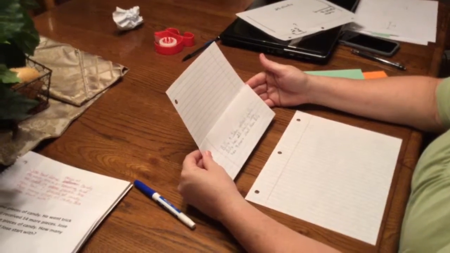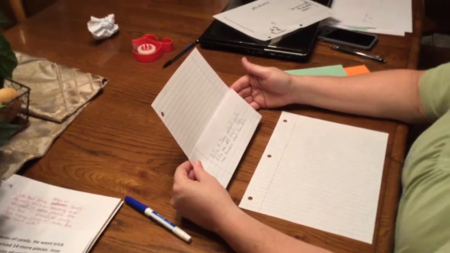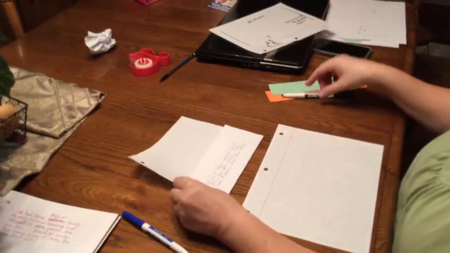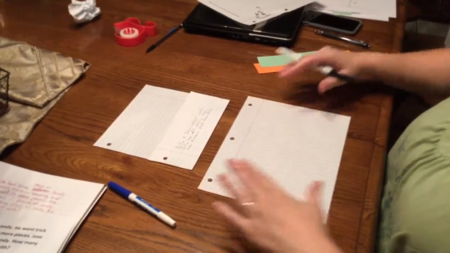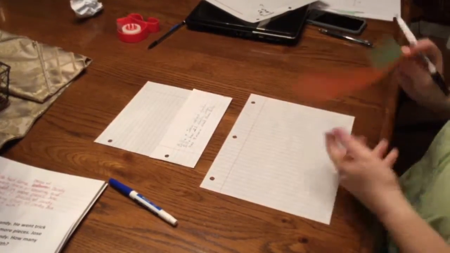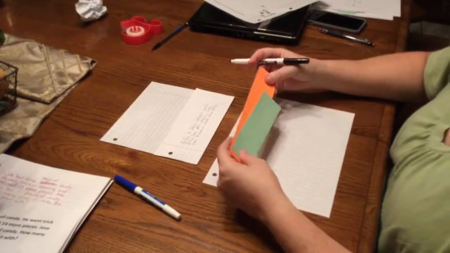It says that Billy has 23 shells and John has 9 more. So what we have here is a problem that has no direct action, and therefore we're going to work a compare. We're going to model this with the strip model, and these are our lengths.